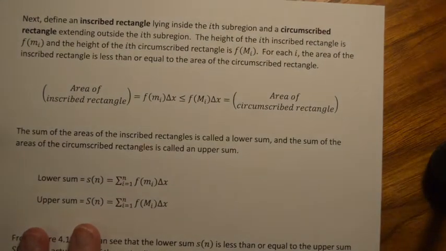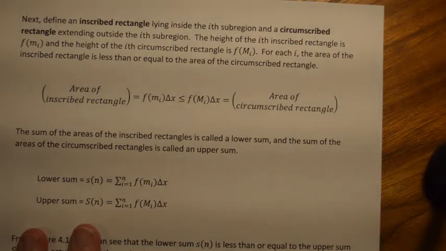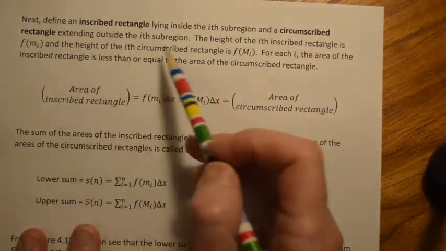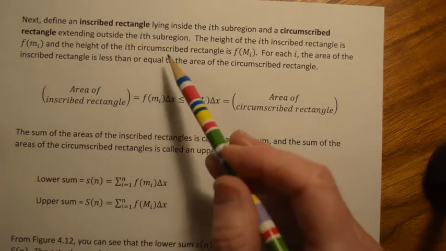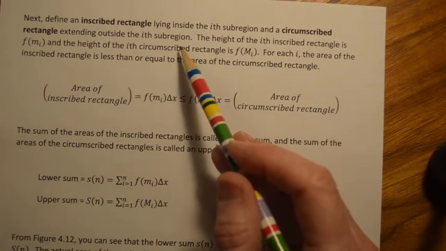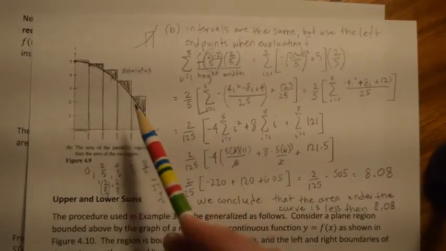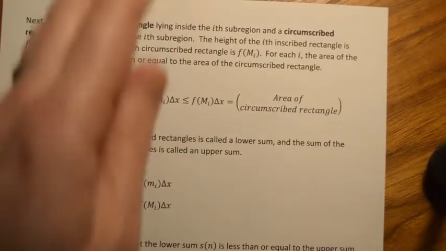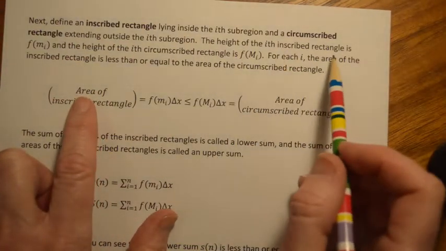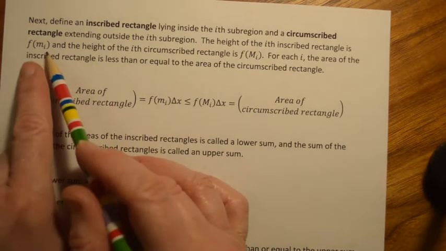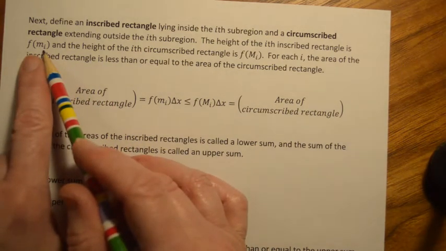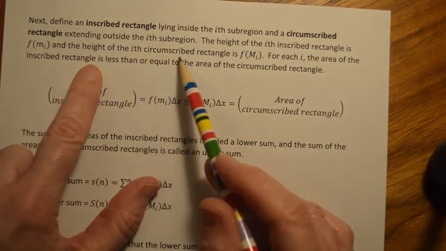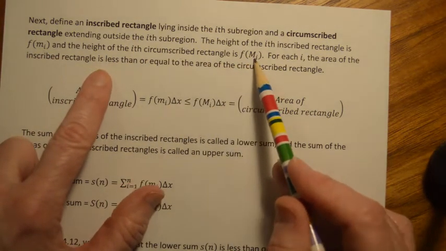Next, define an inscribed rectangle lying inside the ith subregion and a circumscribed rectangle extending outside the ith subregion. Again, remember we've talked about this: circumscribed is where it goes beyond, and inscribed is where it stays inside. So it's asking us to define one that goes above and one that goes below. The height of the ith inscribed rectangle is f of m sub i, and the height of the ith circumscribed rectangle is f of capital M sub i.